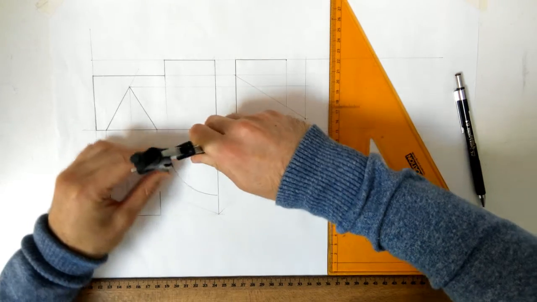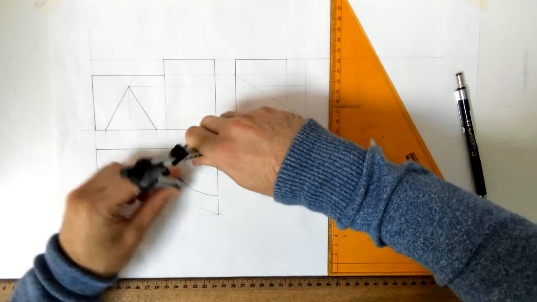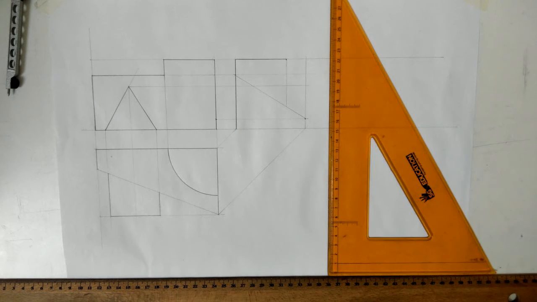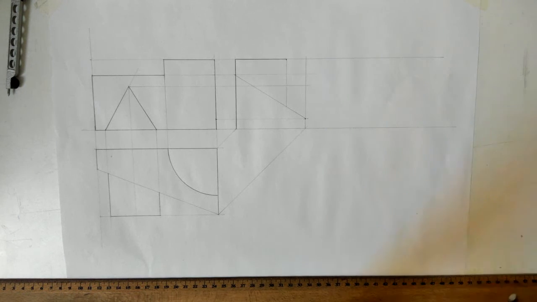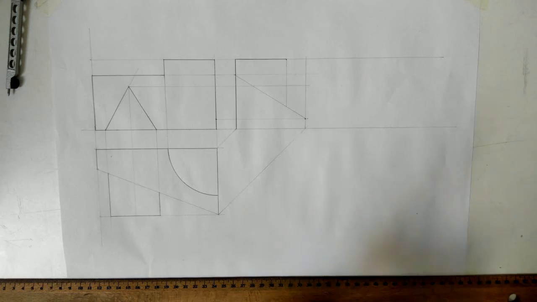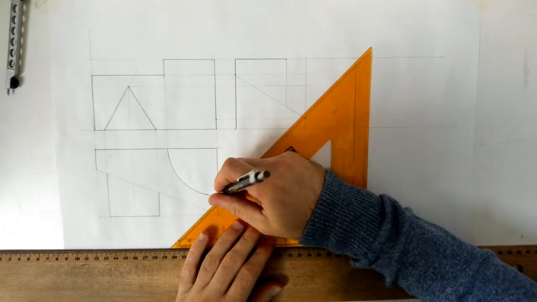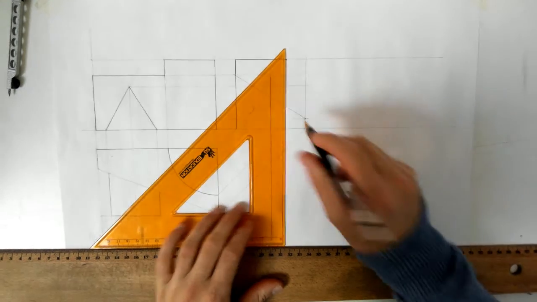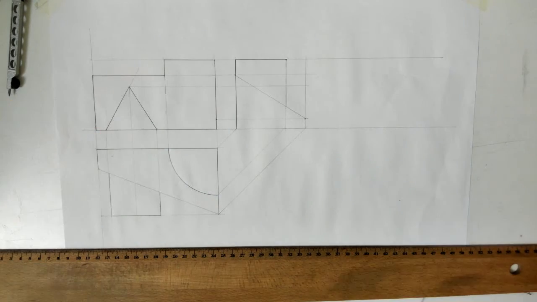Give me my quarter circle in plan there. And if I take this over and across, they'll line up then as well. See there, they line up.